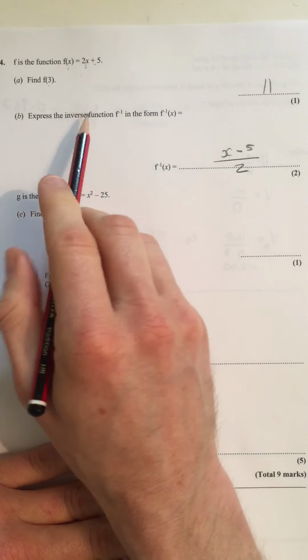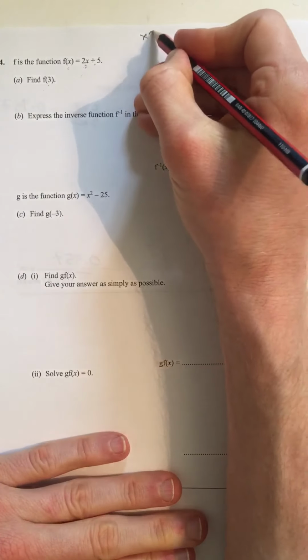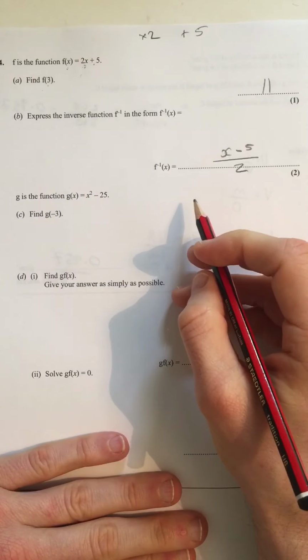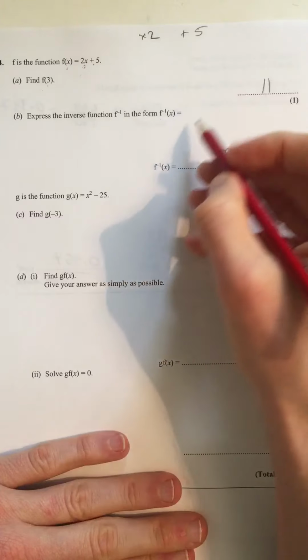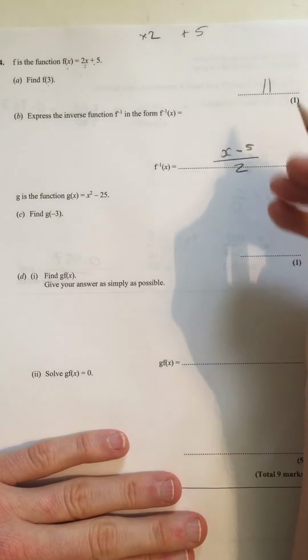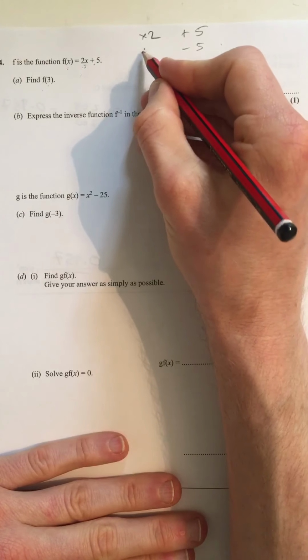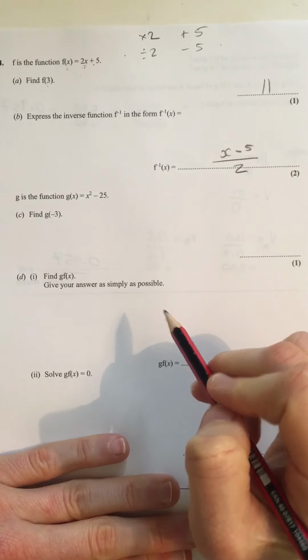Just to explain that a little bit more if you're not sure, this function here is saying to times by 2 and then I add 5 and then I get my answer. So if I want to do the inverse function, so if I want to take my answer and go back to where I started, I would subtract 5 from that, I would then divide by 2, and that would take me back to where I started. Hence why I've got x minus 5 divided by 2.